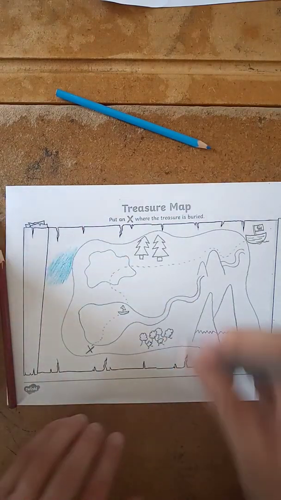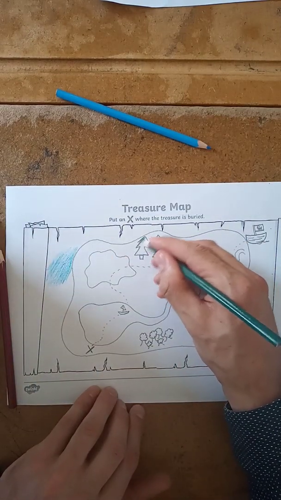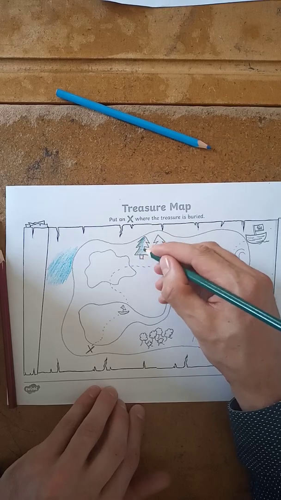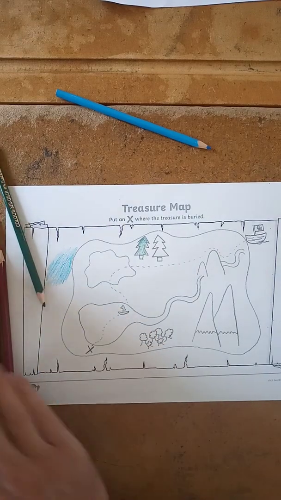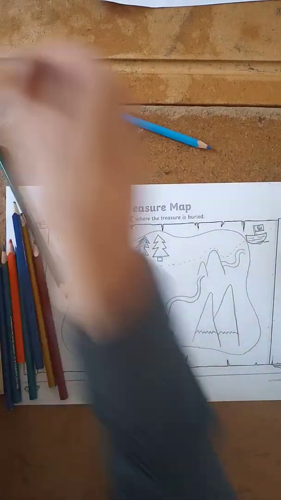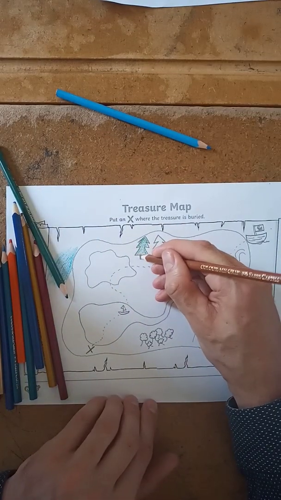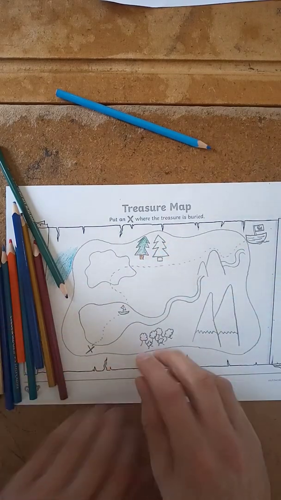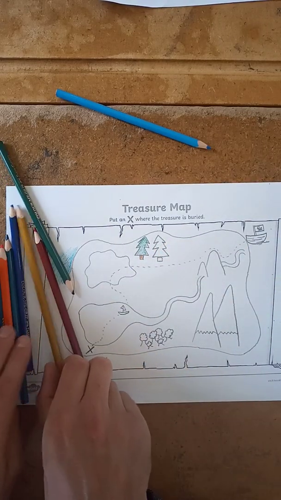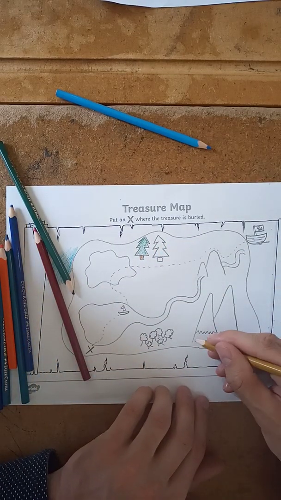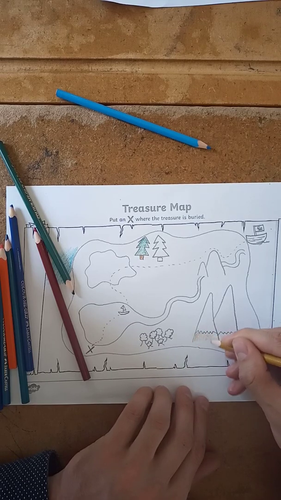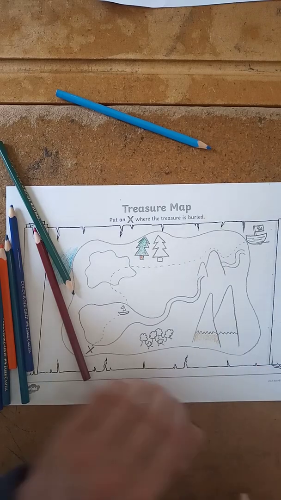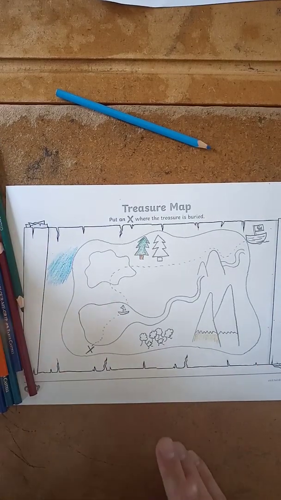Then I'll choose a nice dark green for my trees. And some brown for the trunks. And my mountains would be perhaps an even lighter brown. I'm leaving the peaks white because that's snow, isn't it? Okay, so you can see where I'm going. I'm going to colour it in really neatly, and this will be my treasure map.